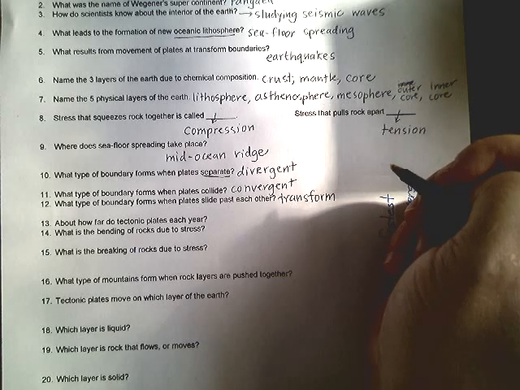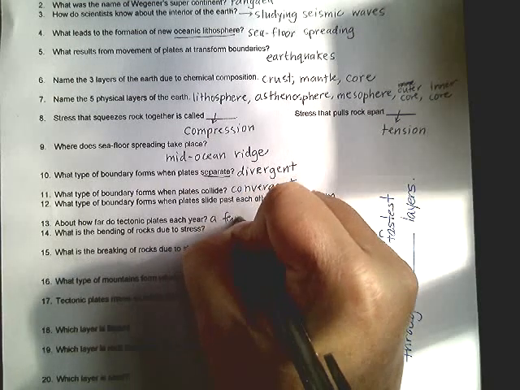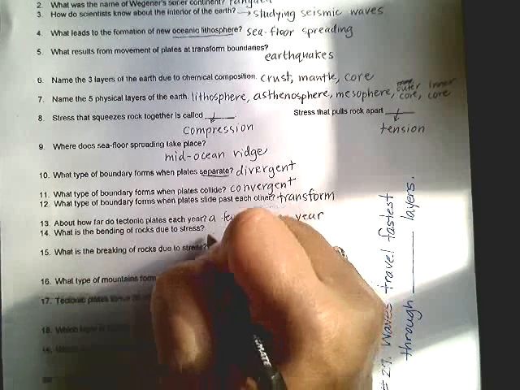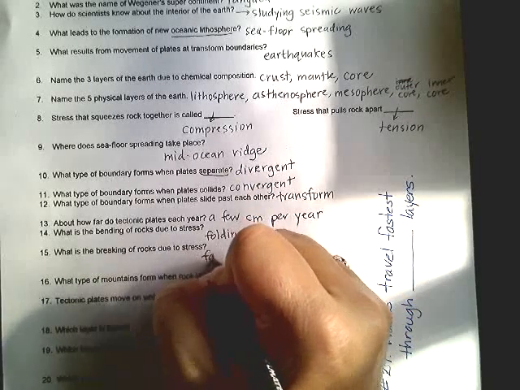About how far do tectonic plates move each year? Well, our rap says that the plates move as slow as your fingernails grow. But I don't know, that's not very fun. So it really moves a few centimeters per year. What is the bending of rocks due to stress? That's folding. We'll get to that with deformation. And then breaking is faulting.